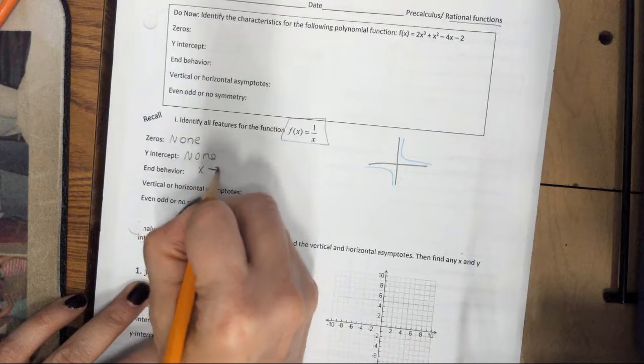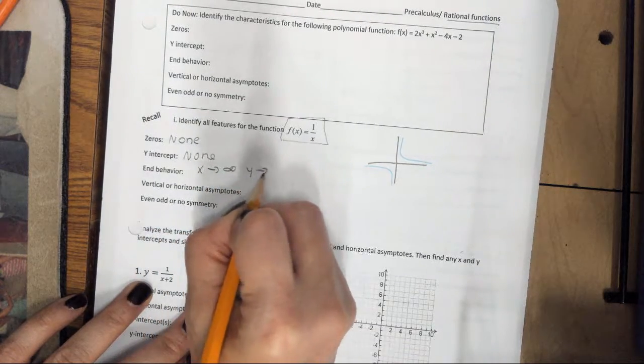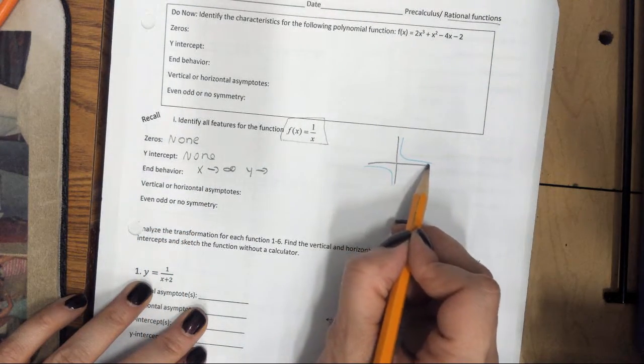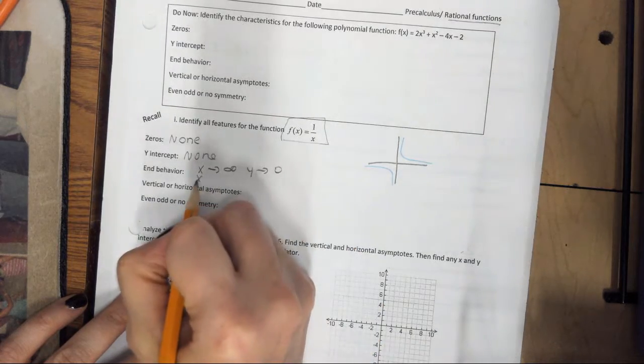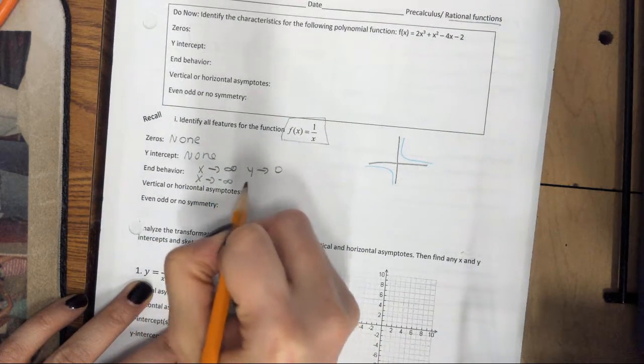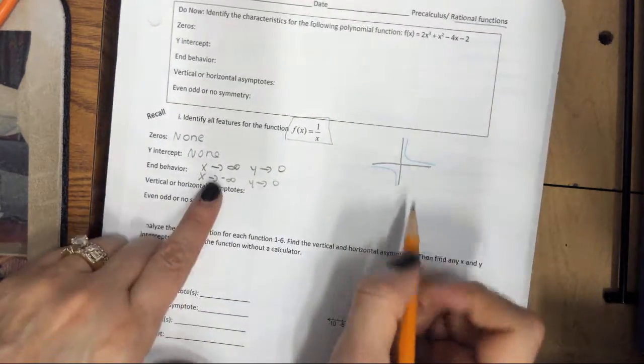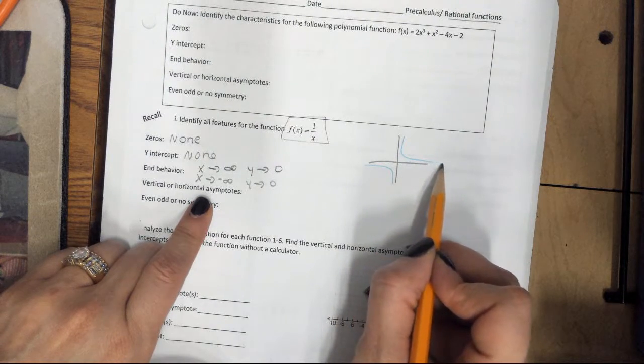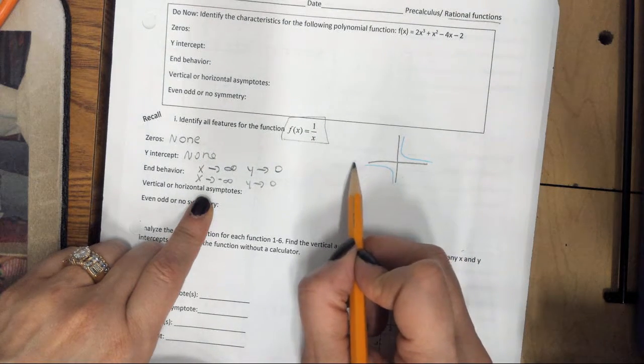As for end behavior, as x goes to infinity, y gets closer and closer to 0. As x goes to negative infinity, y again goes close to 0. So to the right it goes close to 0, and to the left it's going close to 0.